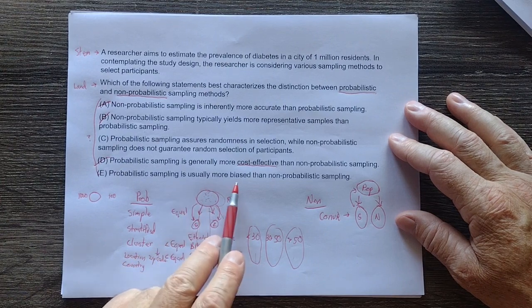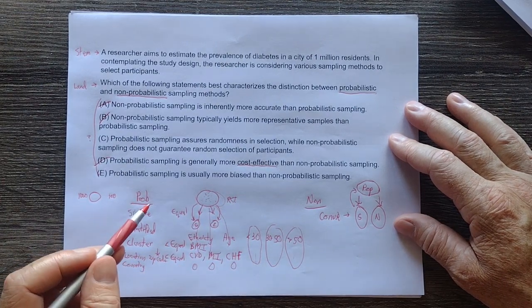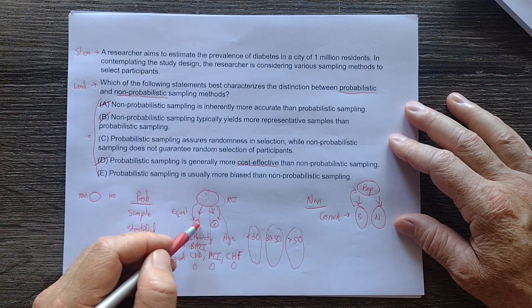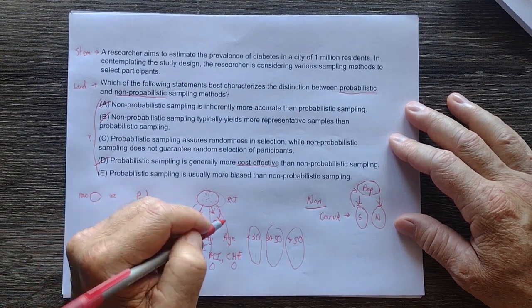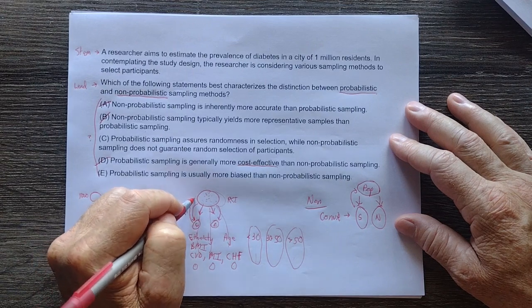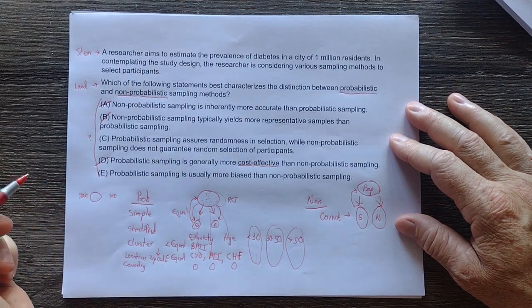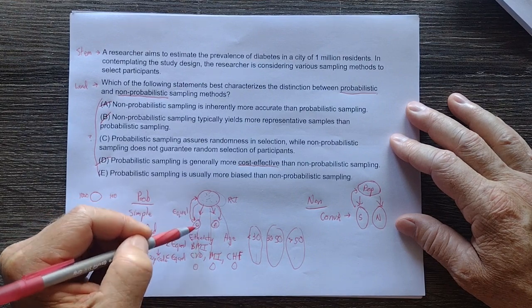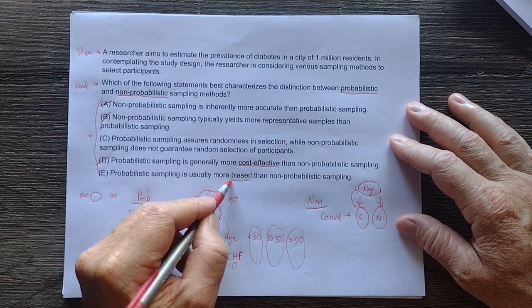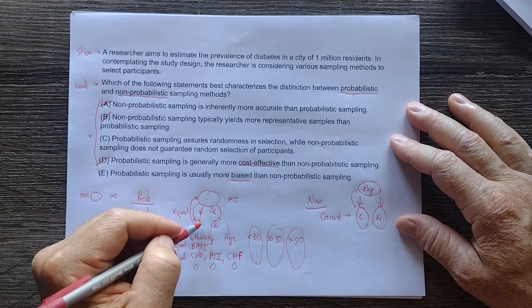Probabilistic sampling is usually more biased. Well, when you talk about bias, you're talking about having balances within your groups. You're talking about representativeness. You're talking about generalizability. I believe what it shows here is that we have less bias, not more bias.